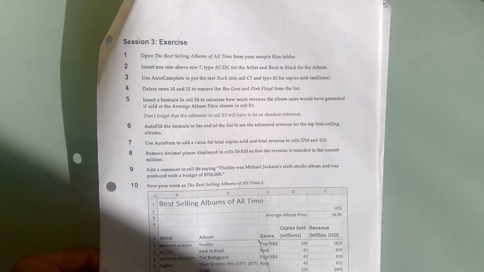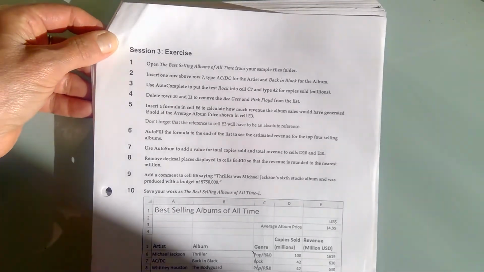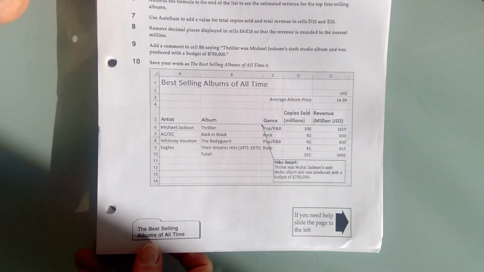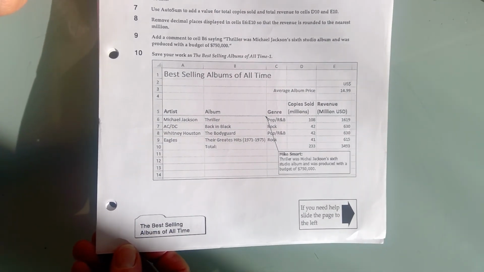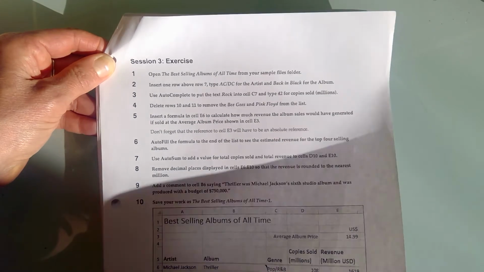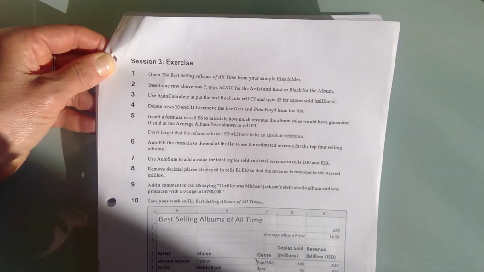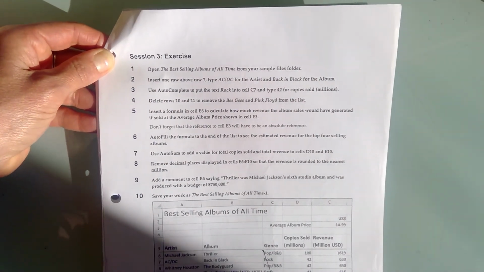And that's it for the lessons today. When you're finished with that, please do session 3. And you have to open the best-selling albums of all times to do session 3. You will find this in the last page of the chapter 3 or the lesson 3 worksheets.